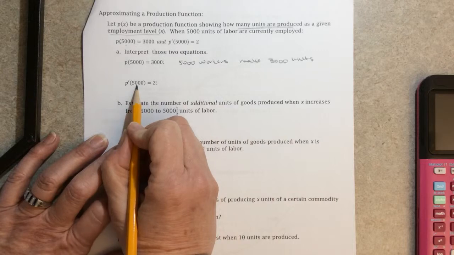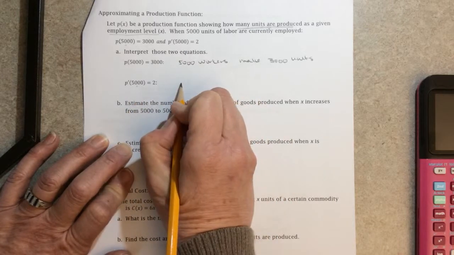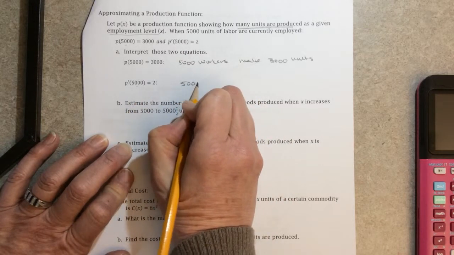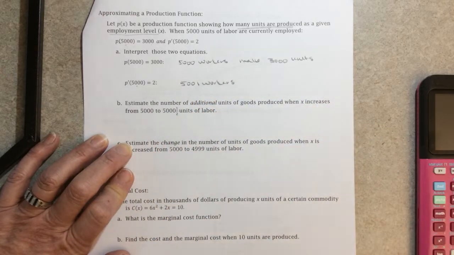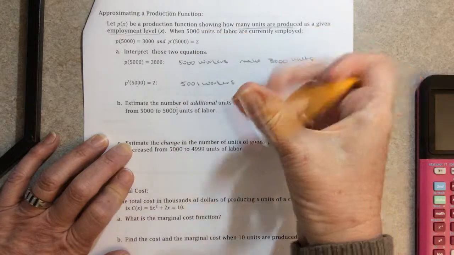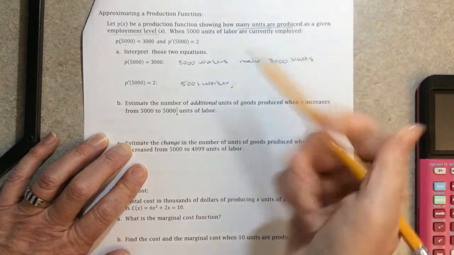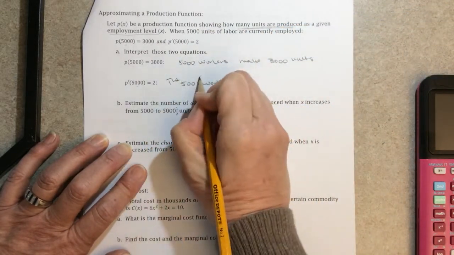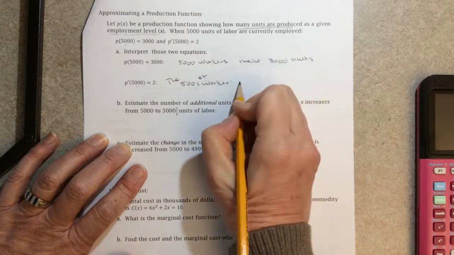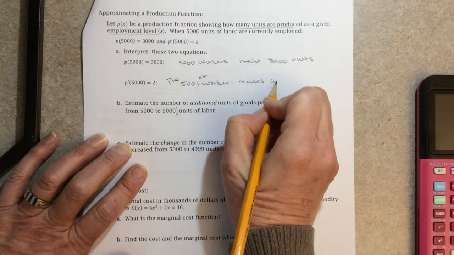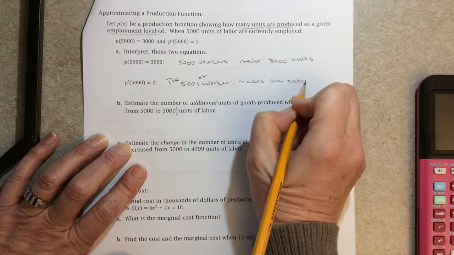But this statement means that 5,001 workers, so that extra worker, let's make it this way, the 5,001st worker, so that next worker you hire, makes an extra 2 units.